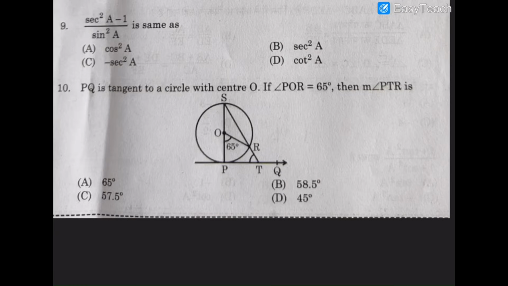Secant square A minus 1 by sine square A. Secant square A minus 1 is tan square A by sine square A, which gives you 1 by cos square A. That is equal to secant square A. So for the 9th, option B is the correct answer.